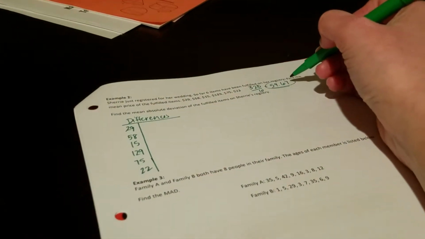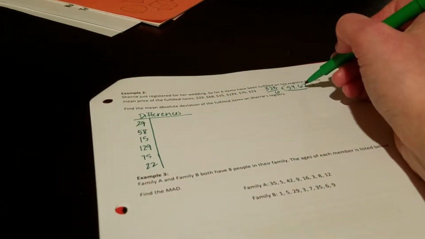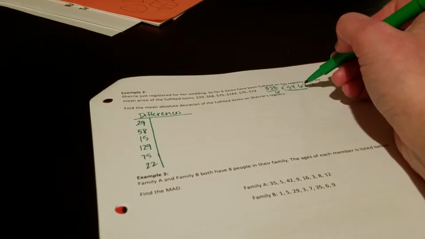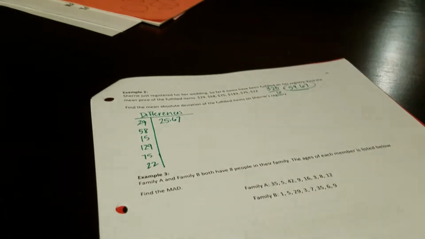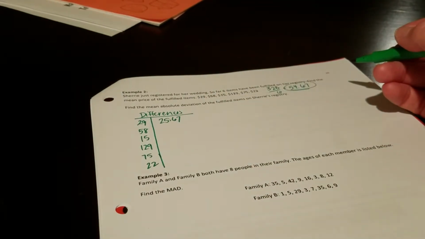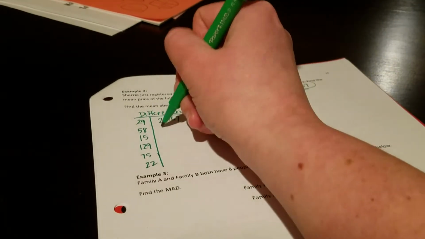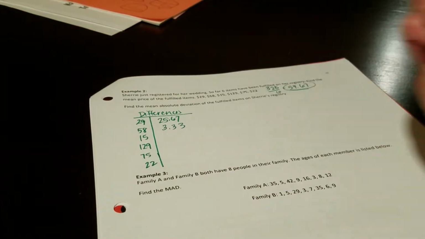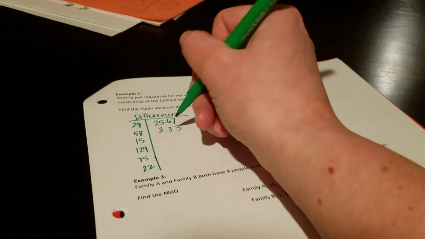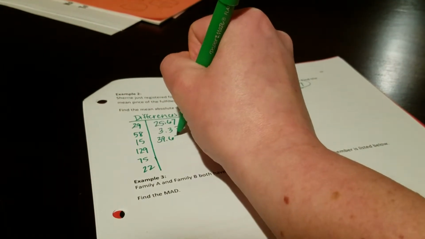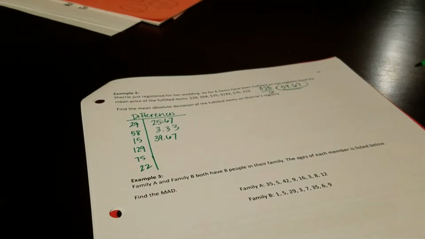So what we'll do is we'll calculate 54.67 minus 29. It's a difference of 25.67. And 58 minus 54.67, so 3.33. 54.67 minus 15, 39.67.